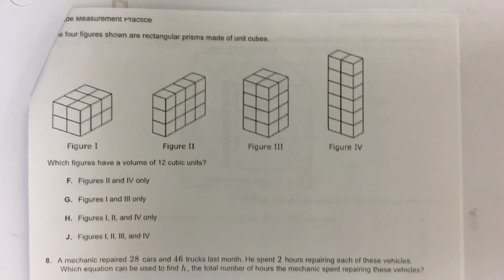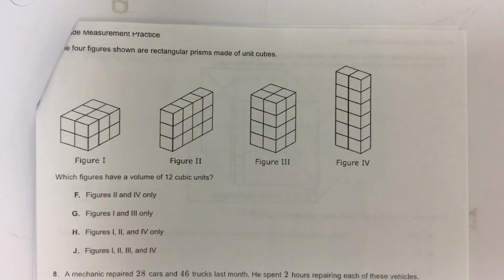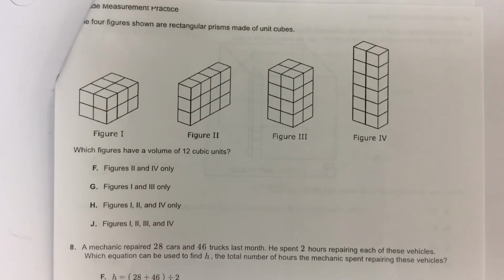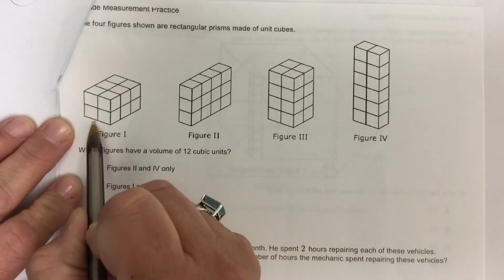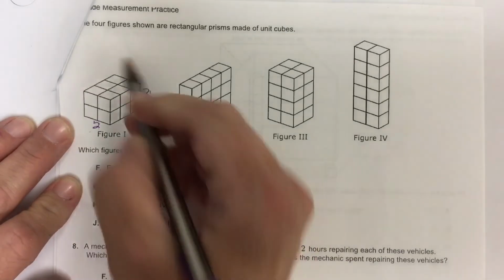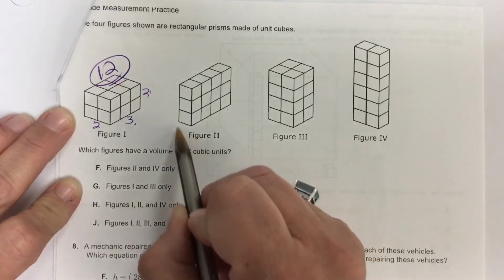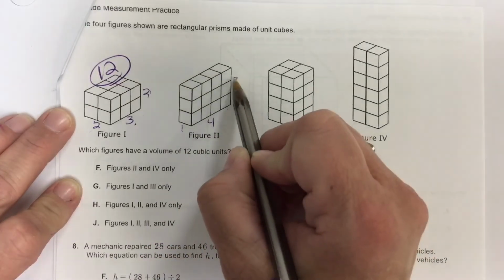All right, the next one. Oh, I don't know why y'all missed this one. Y'all didn't pay attention. The four figures shown are rectangular prisms made of unit cubes. Which figures have a volume of 12 cubic units? All you do is count the squares. Okay, so 2, 3, 2. 2 times 3 is 6. 6 times 2 is 12. 1, 4, 3. 1 times 4 is 4. 4 times 3 is 12.